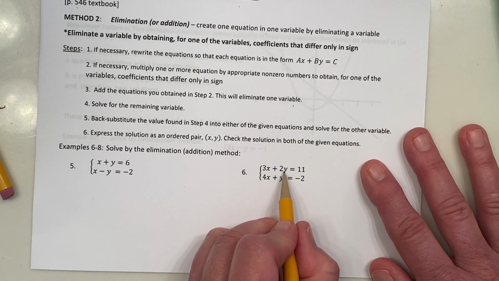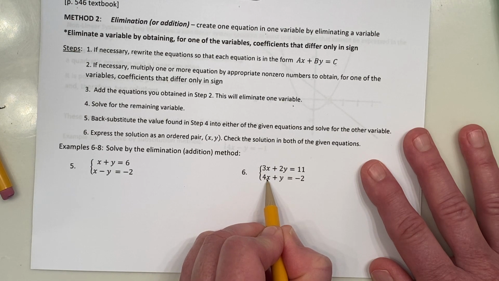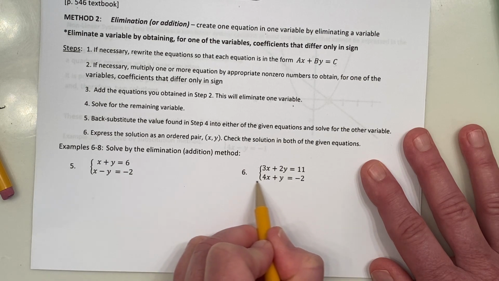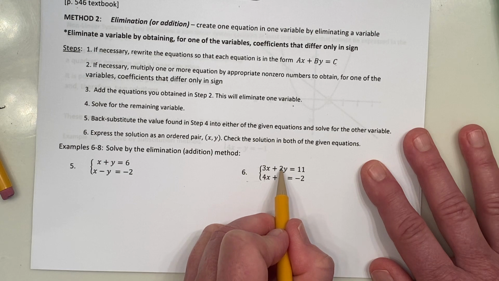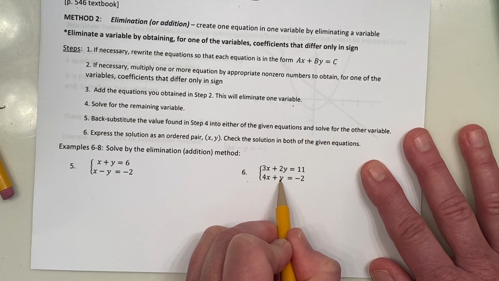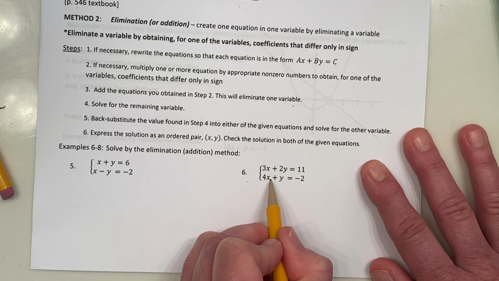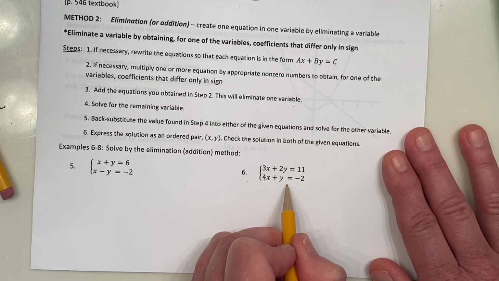So I'm going to first of all inspect these equations, and I'm going to look at the coefficients 3 and 4 when I look at the x terms. I think about 3 and 4 and how if I were to add down, I would get 7x. And over here, when I add down 2y plus 1y, I would get 3y. So right now, I don't have a situation where if I were to add these two equations together, one of the two variables would be eliminated.